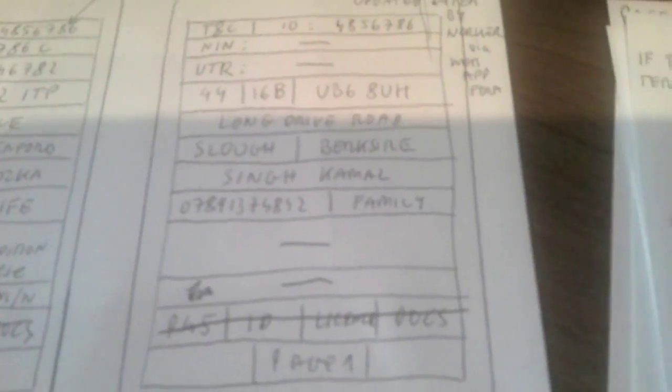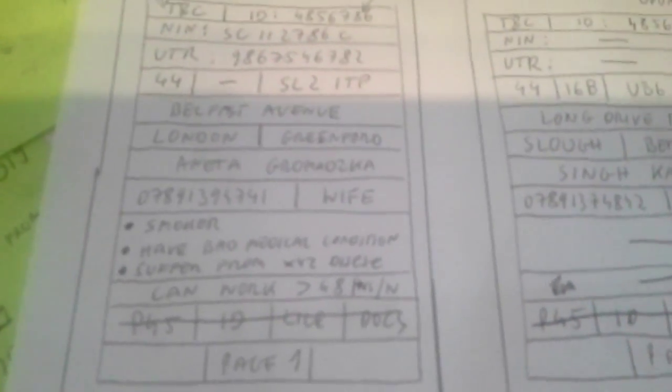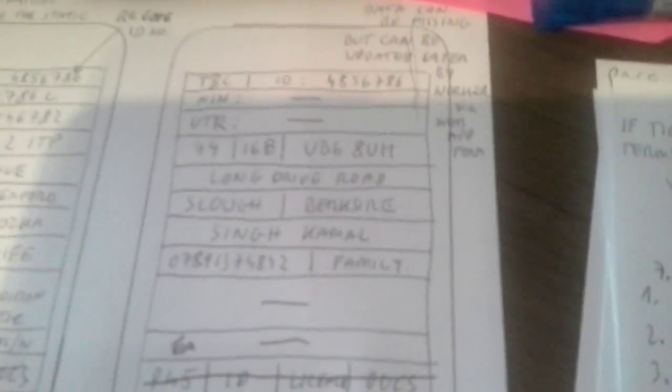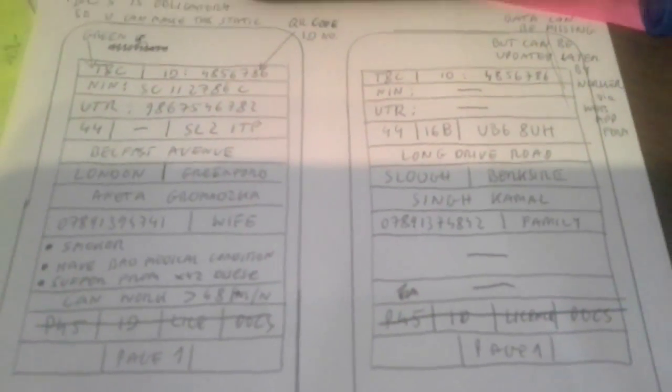So this will be blank. If there is any, like he puts that he's a smoker or has a bad medical condition or suffers from XYZ disease or something like that, this is going to be displayed. So make a space for like three rows.